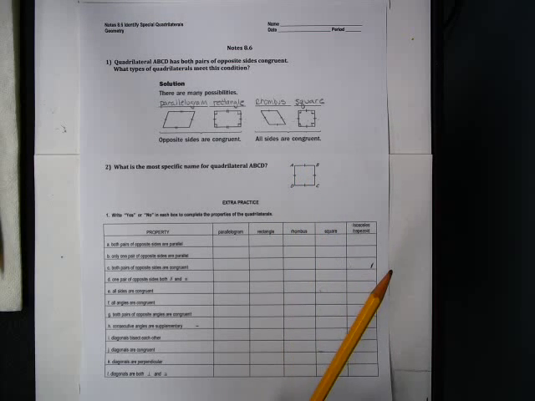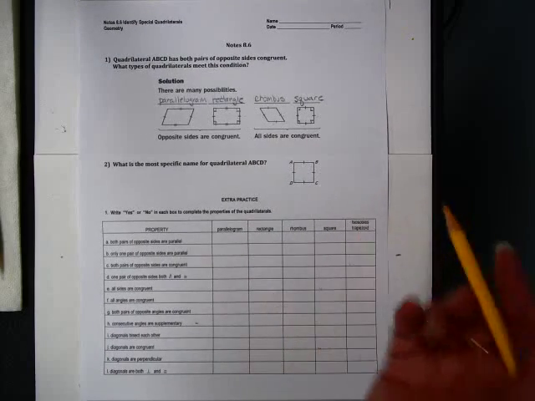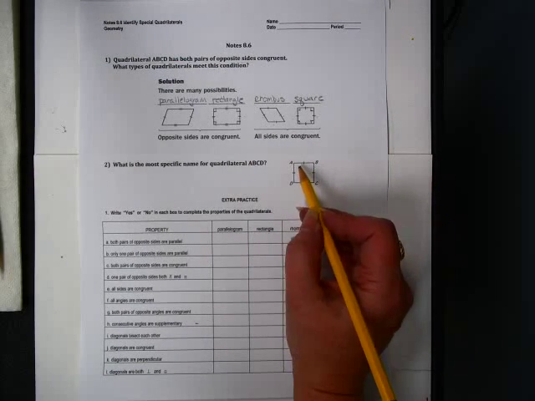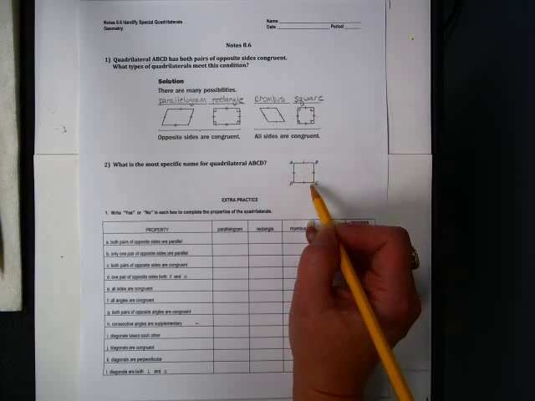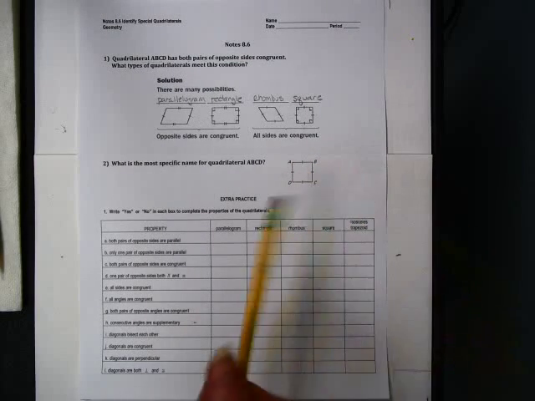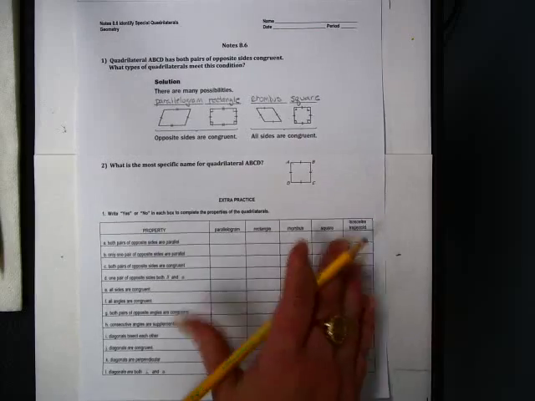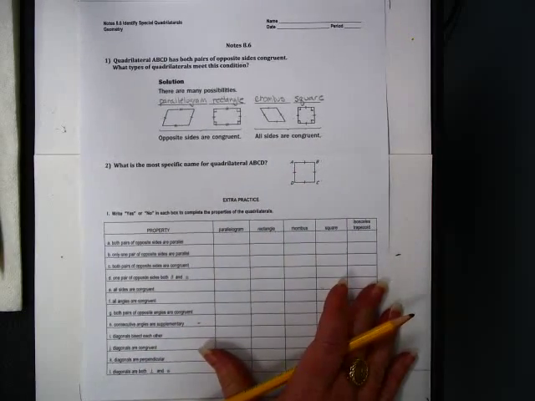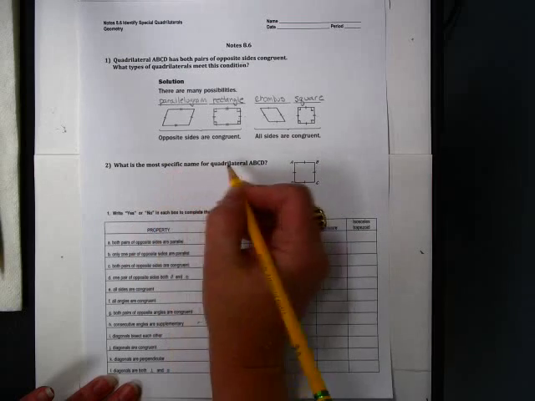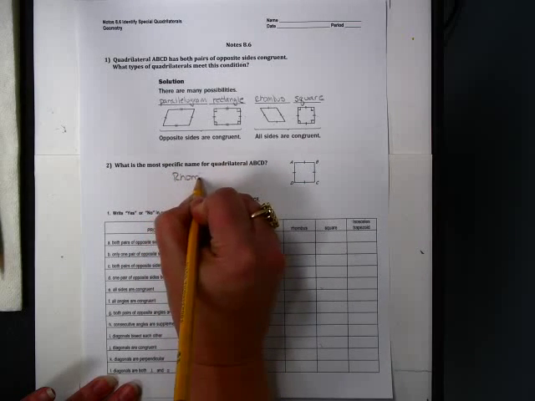Well, you know that opposite sides are congruent. You also know, but you don't know that they're parallel because you don't have any parallel marks. You also know that you don't have any angle marks, so you can't say that this is a square. But the first thing you probably wanted to say was, oh, that's a square. But it's not. All you know is that all sides are congruent. So this quadrilateral, the most specific name that you can give it is a rhombus. Okay?